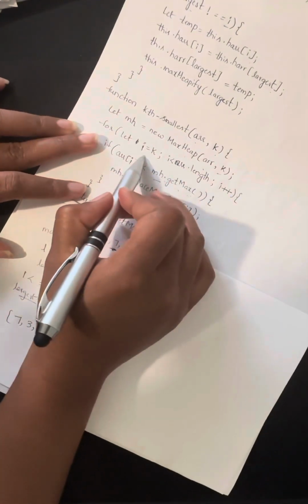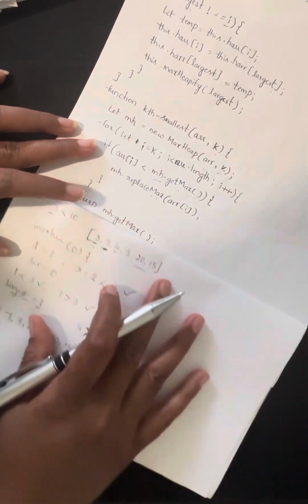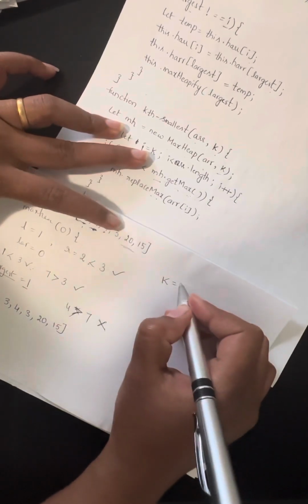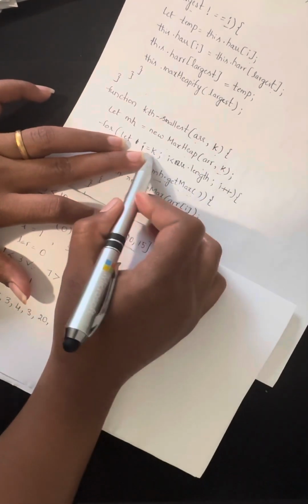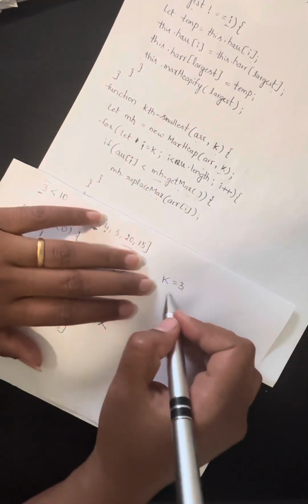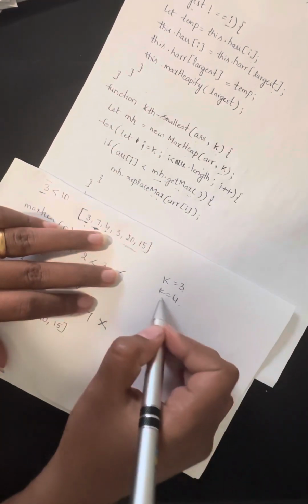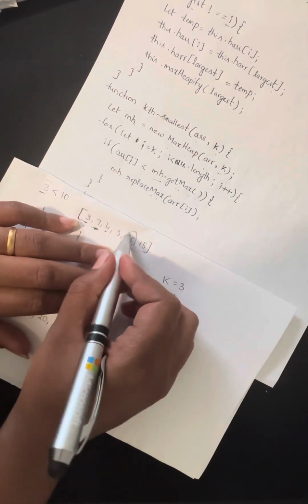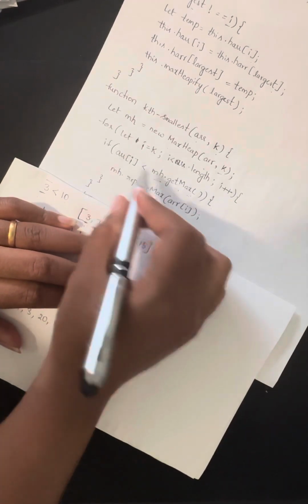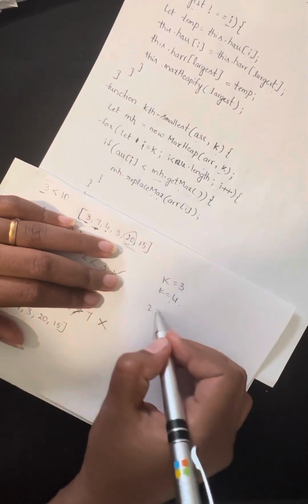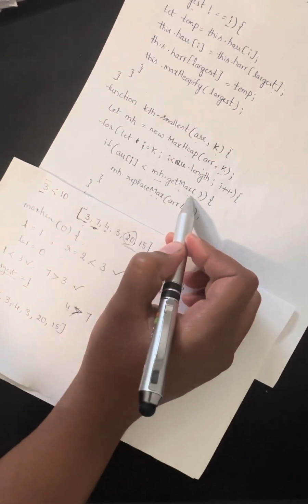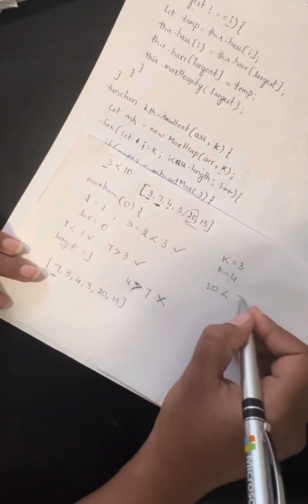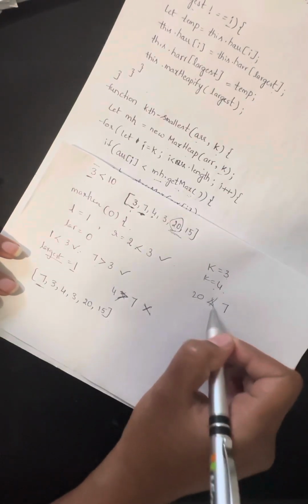Then here k is incremented and k becomes 4. Currently k is at 3, so in the next step k becomes 4. So at array of 4 we have 20. So 20 is not less than the max element, which is the element at index 0, which is 7. This does not satisfy.